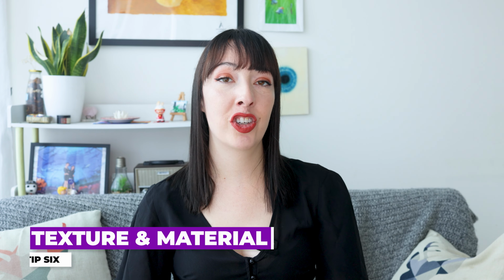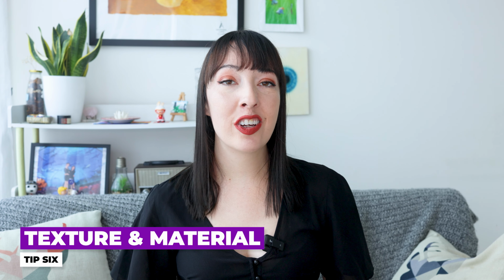Number 5, overlap and perspective. Nothing says depth like one thing slightly covering another. Overlap, it's hierarchy in disguise. And, if you're brave, play with one-point perspective. It's geometry meets drama. And number 6, texture and material. Texture is how you tell the viewer what something would physically feel like. Smooth, rough, matte, glossy. It is the difference between silk and sandpaper. Both are valid moods.